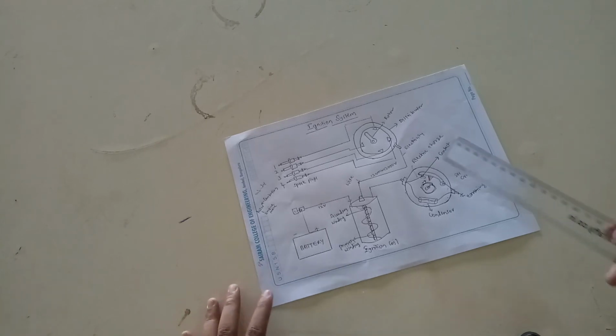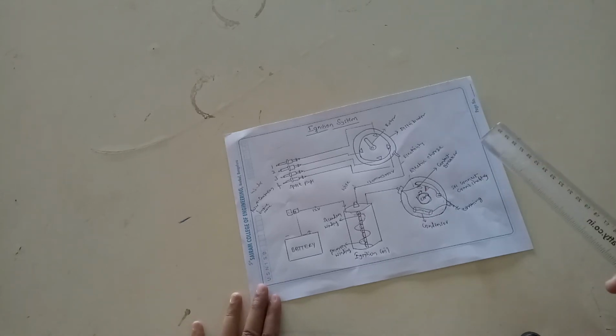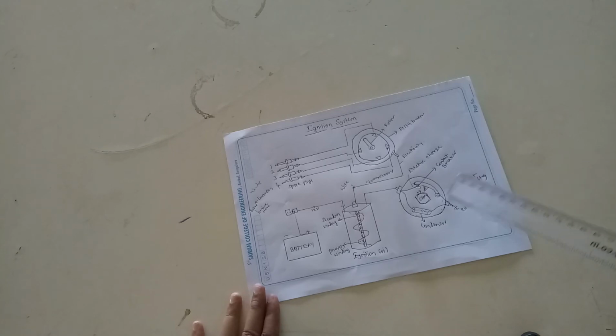Again there are three different types of ignition systems. The first one is the battery ignition system, the second one is the electromagneto ignition system, and one more is the electronic ignition system. These three systems are used to ignite the fuel in different vehicles based on the given vehicle. Okay, now this complete working principle is for the ignition system.